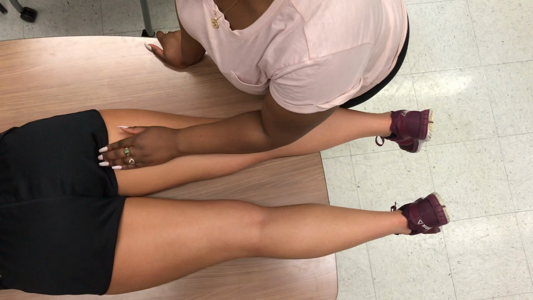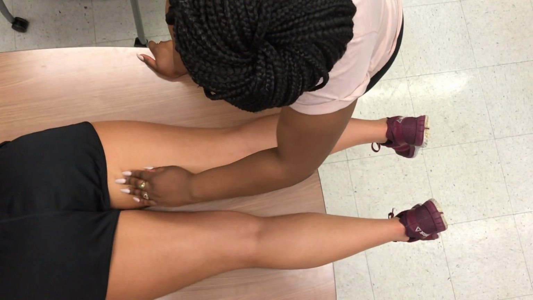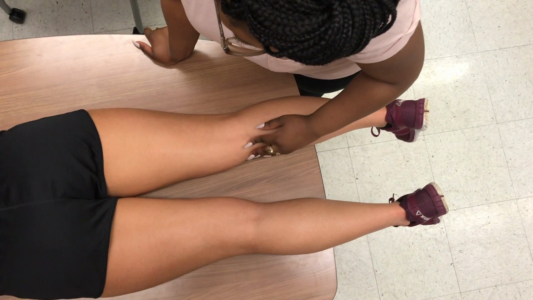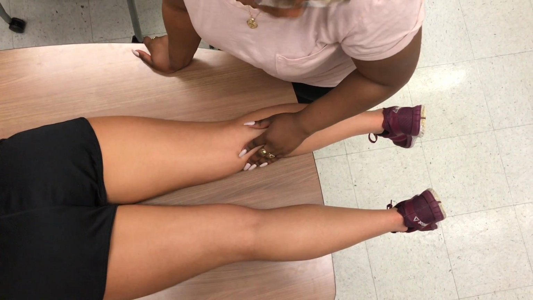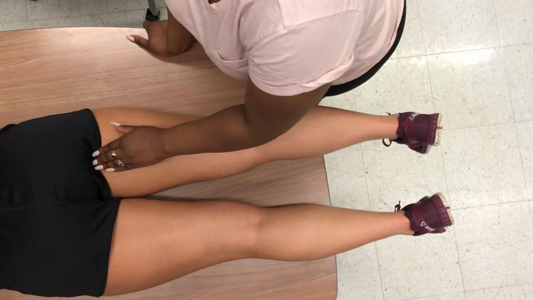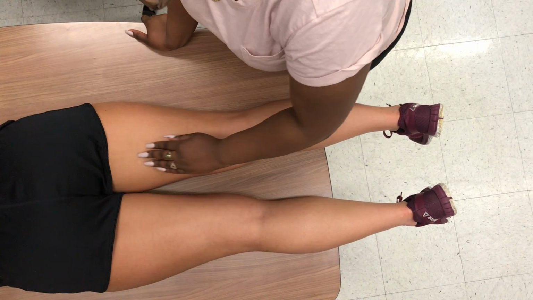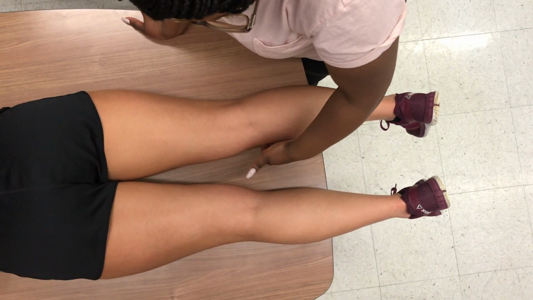For the semimembranosus head, start by finding the ischial tuberosity and follow the muscle belly all the way down to the posterior aspect of the medial condyle of the tibia. For the semitendinosus head, you're going to start by locating the ischial tuberosity and following the muscle belly all the way down to the proximal medial shaft of the tibia at the pes anserine tendon.